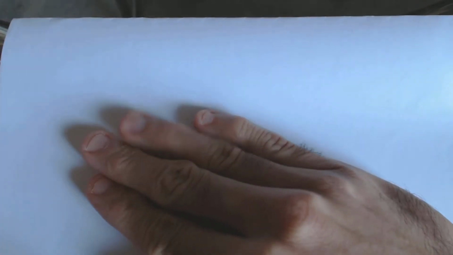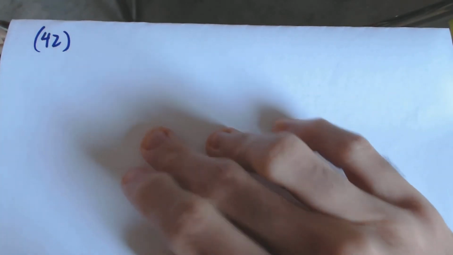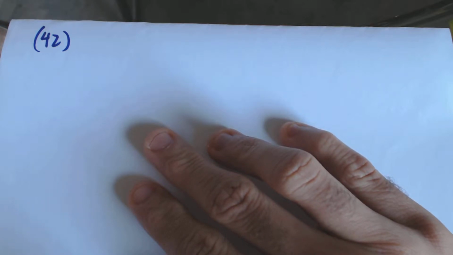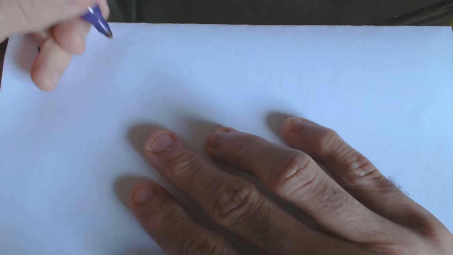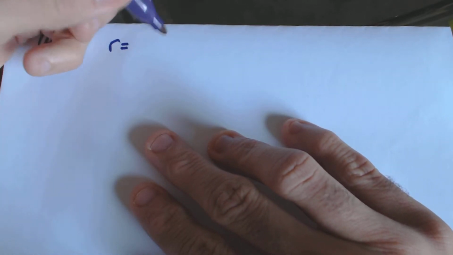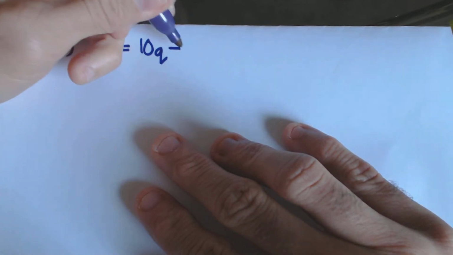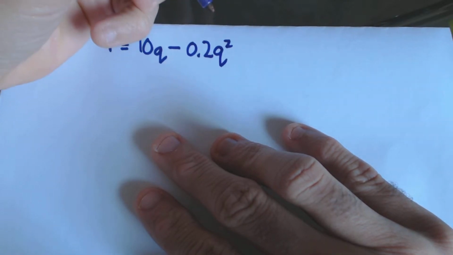Alright, this is the last problem of section 11.3, the derivative as a rate of change. Problem number 42. Revenue. For a certain manufacturer, the revenue obtained from the sale of Q units of a product is given by R equals 10Q minus 0.2 Q squared.